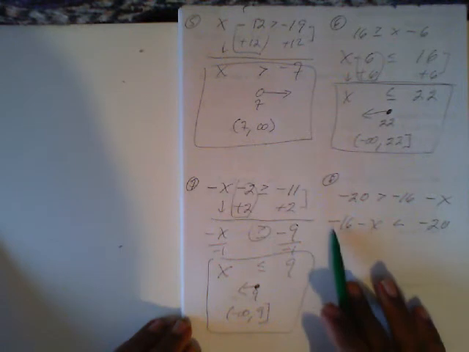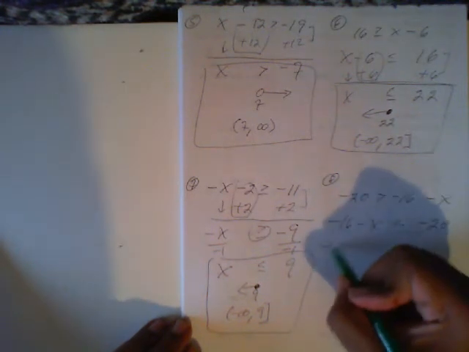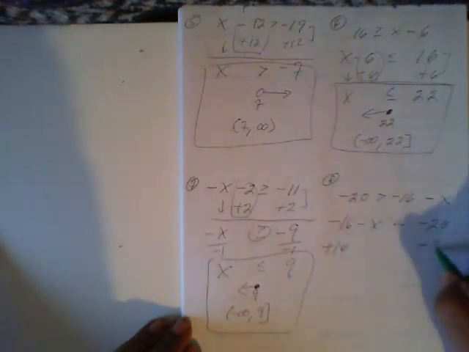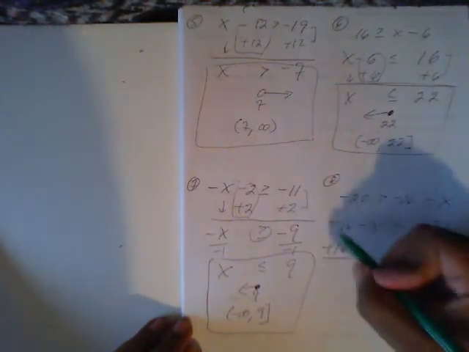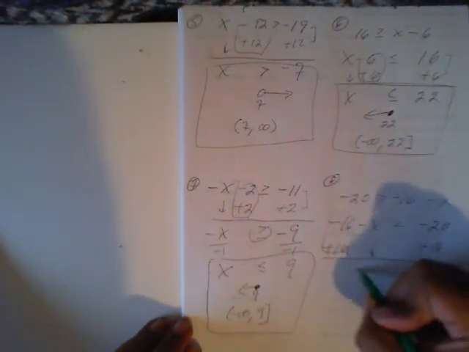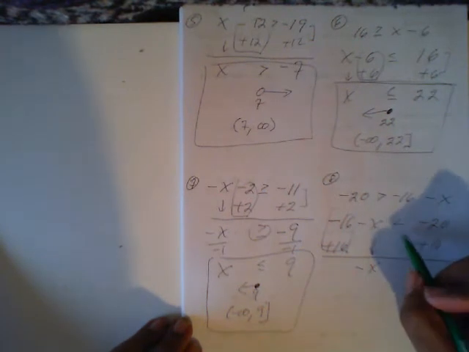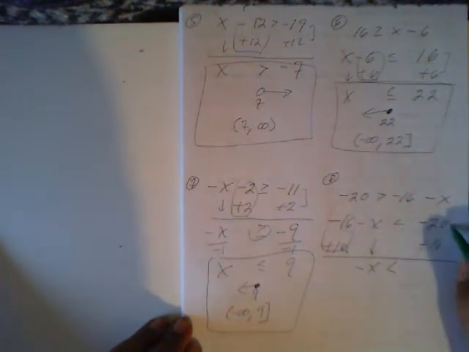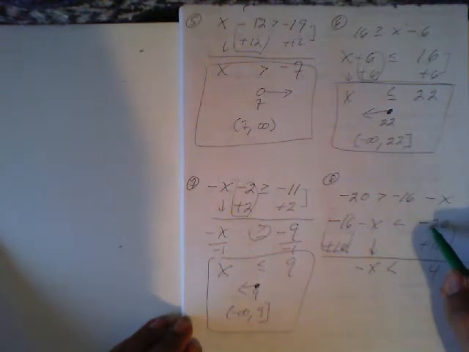All right, so now let's get rid of the subtracting 16. So I'm going to add 16 there, and then add 16 to the other side. And the 16 cancels, and the negative x comes down. The less than comes down, and these are different signs, so they'll subtract. We'll get 4. Since the 20 is larger, the negative 20 is larger, this will be a negative 4.